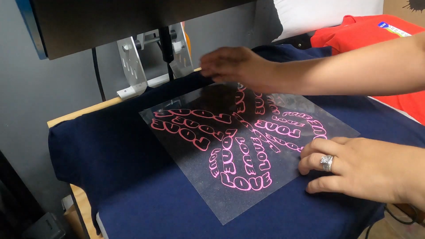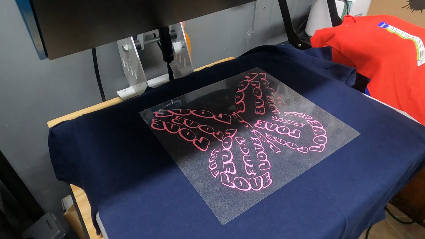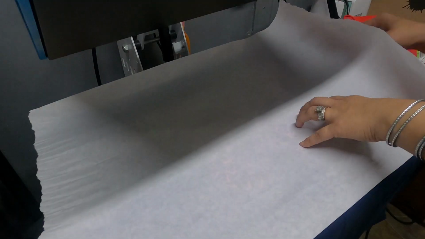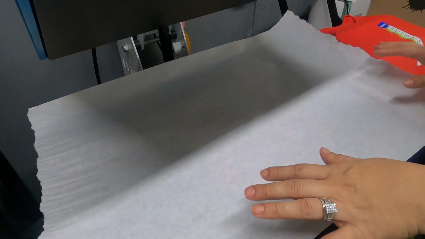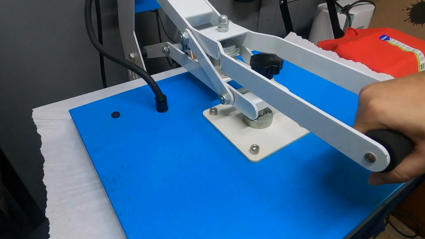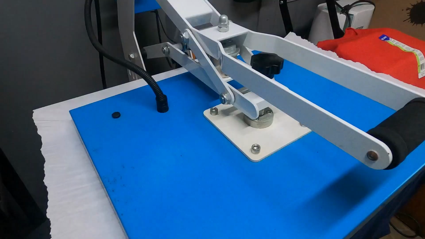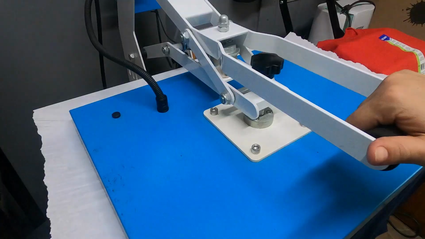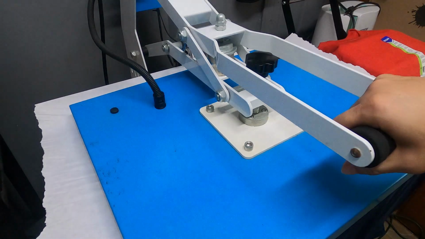Okay, just like so. And now I'm gonna just take my butcher paper. And we are going to press this at 307 for 17 seconds, okay? All right. And when it gets down to 5 seconds, I'll be back. All right, here we go.